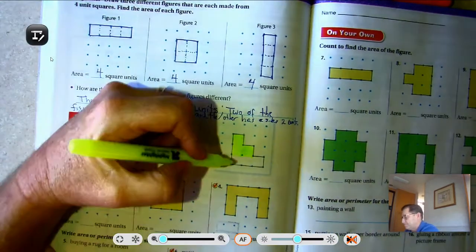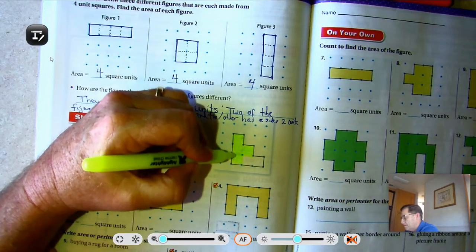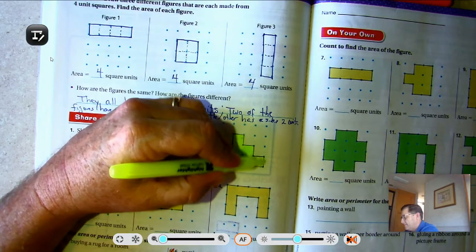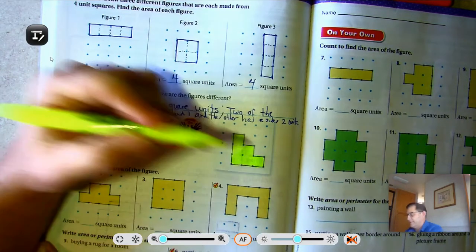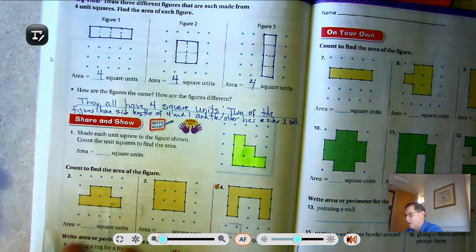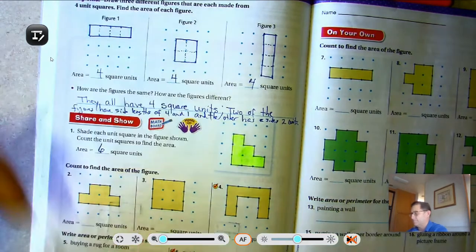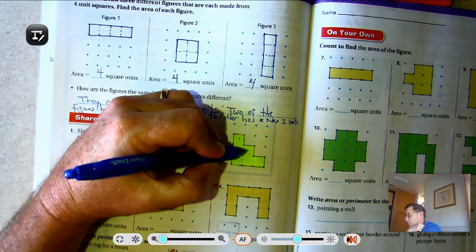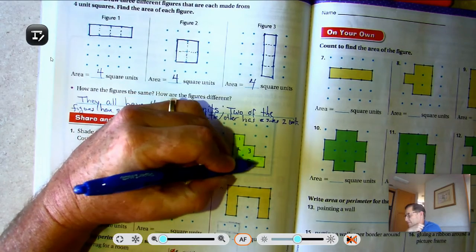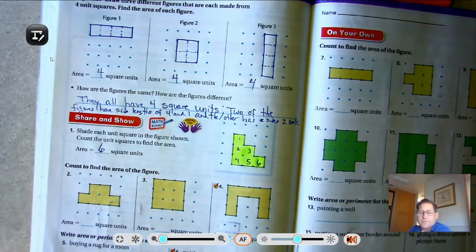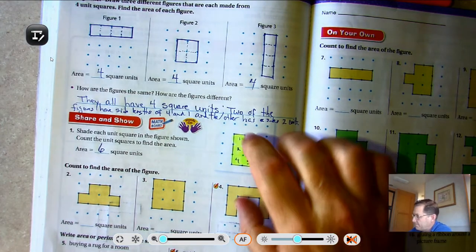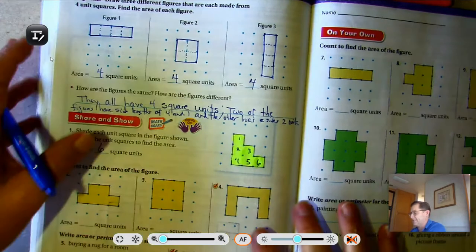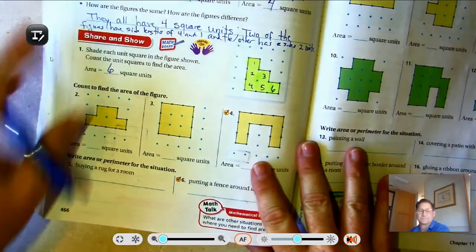3, 4, 5, 6. 6 square units. We can verify that by going 1, 2, 3, 4, 5, 6. Okay. So how many square units fill this flat surface? 6 of them. It takes 6 squares to complete it.